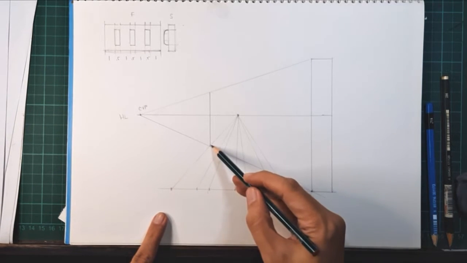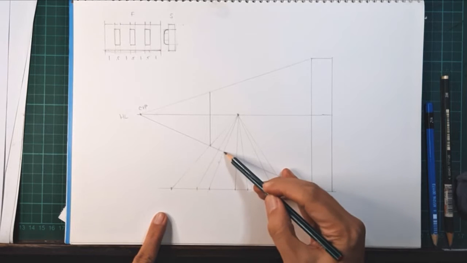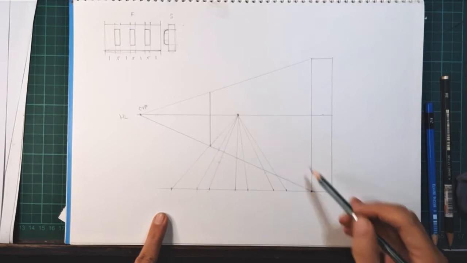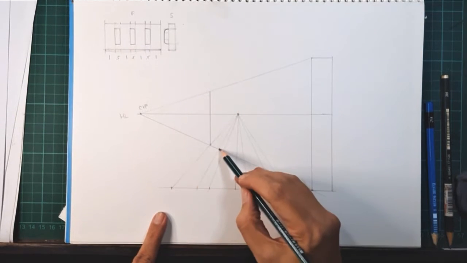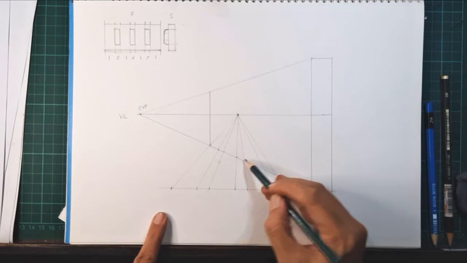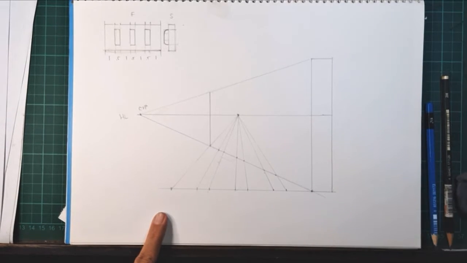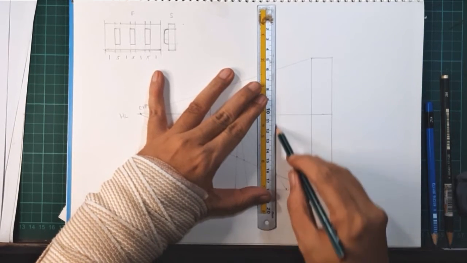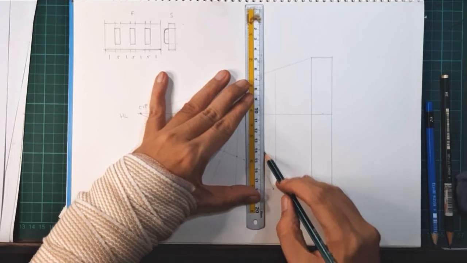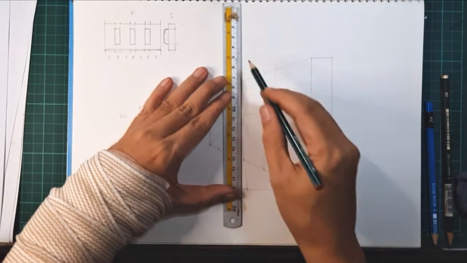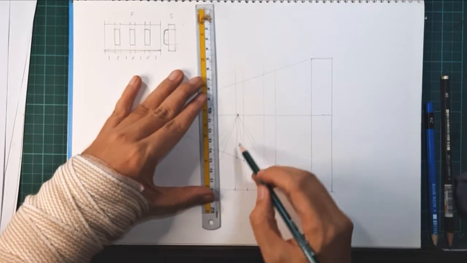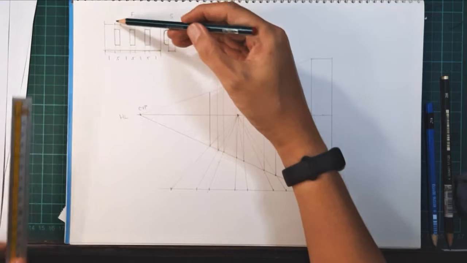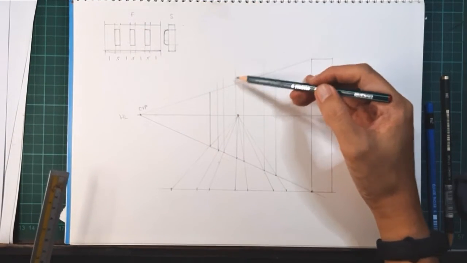Since this corresponds to this, you can see that we've plotted all of these points along the bottom. So that's essentially this point, these points, and these points. And now it's these points that we can bring up. So now we have these divisions right here.